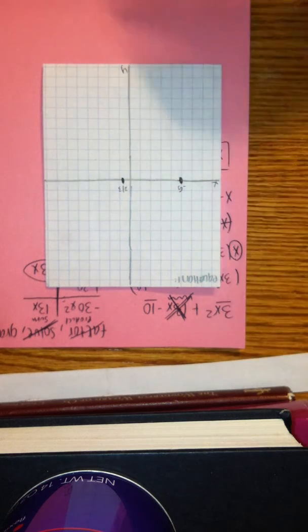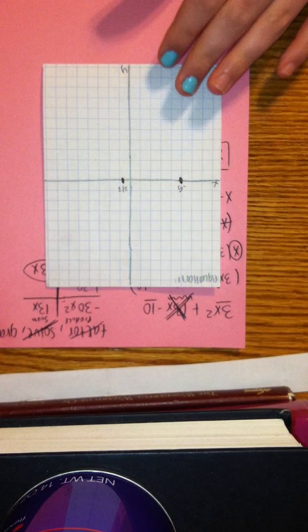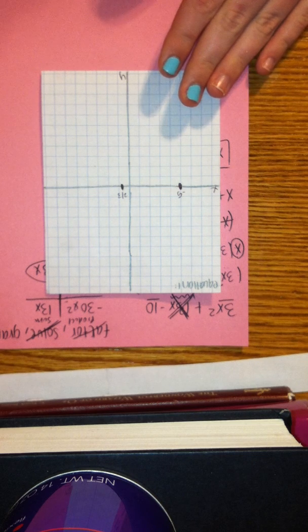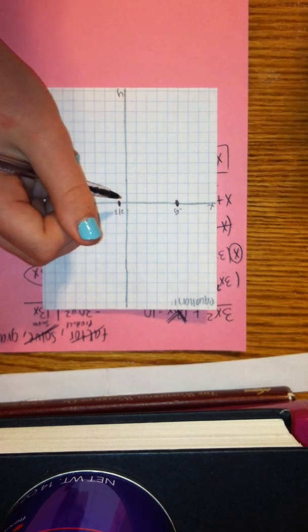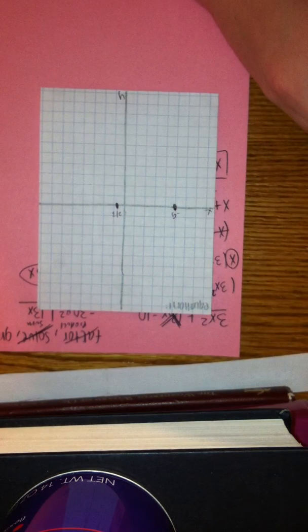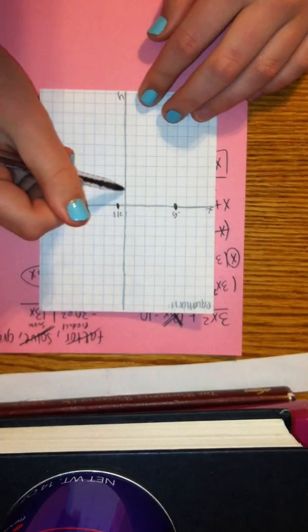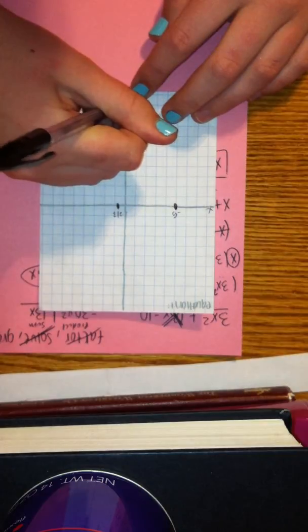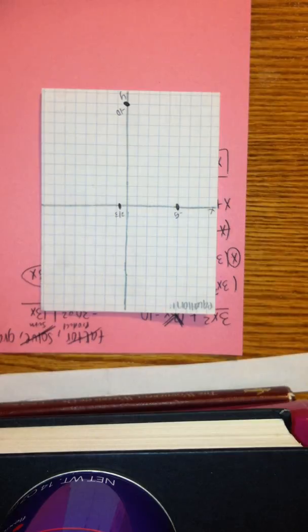It'll give you a better idea of where that line's supposed to go, and you can just kind of connect the dots with it. So a good point that I found whenever I did it on the calculator, which I don't have, which really sucks, was 0, negative 10. So if we graph 0, negative 10, it would look like that.